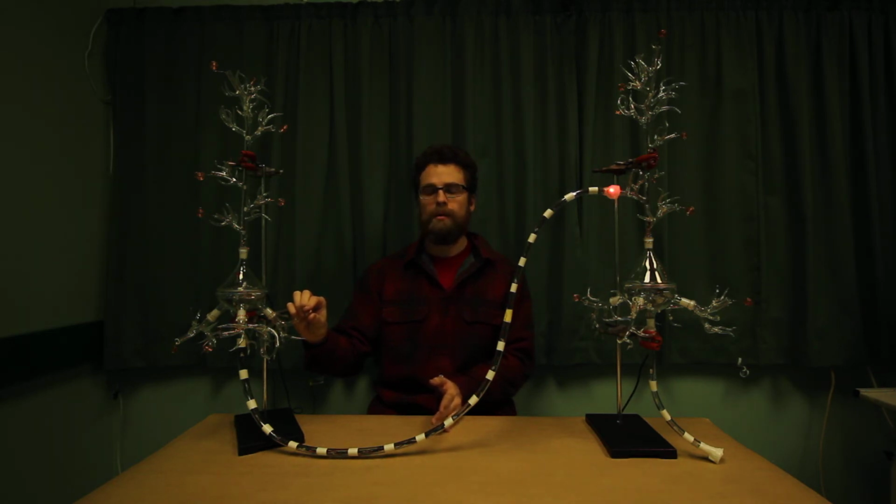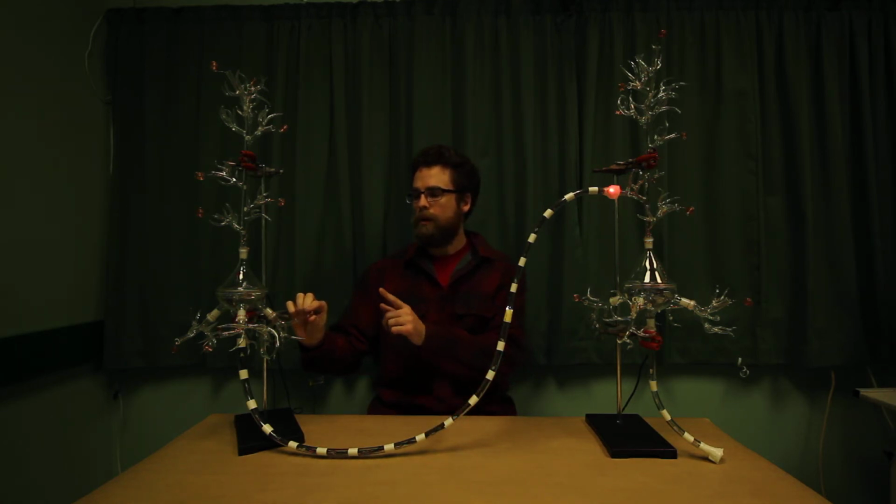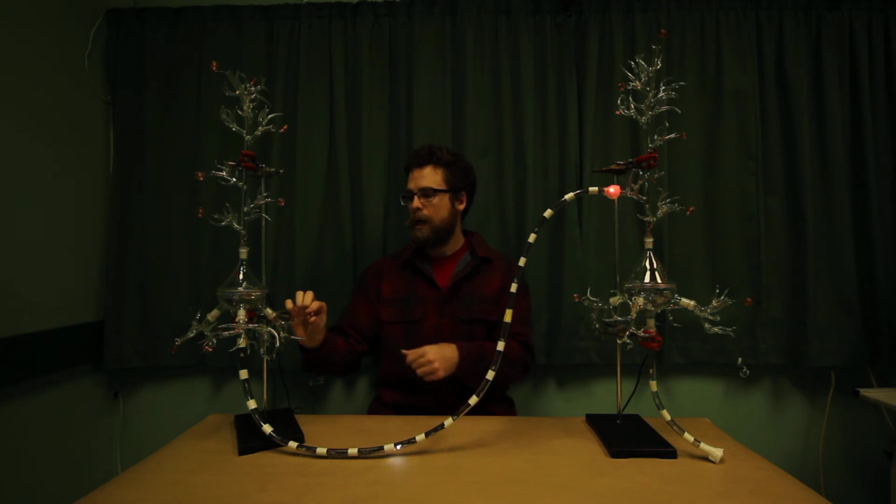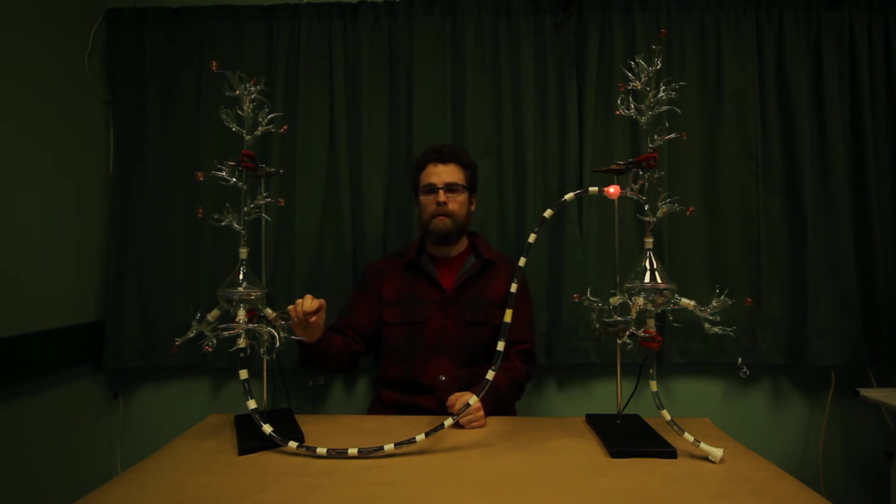During this time, those channels that allow ions to flow into the neurons are being reset, so no matter how much input the neuron gets, it won't be able to fire an action potential. So you'll see, even though I'm holding this down and giving it a constant input, there's a short period of time after the action potential where nothing happens. This is the absolute refractory period.